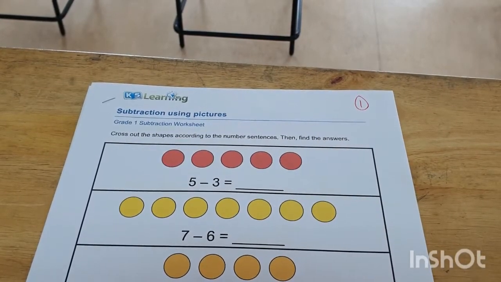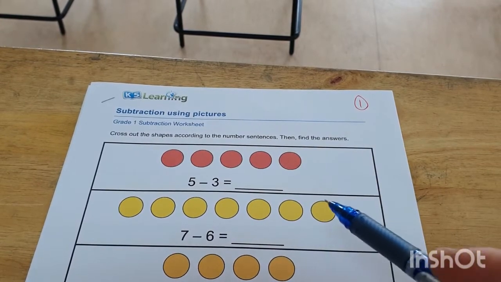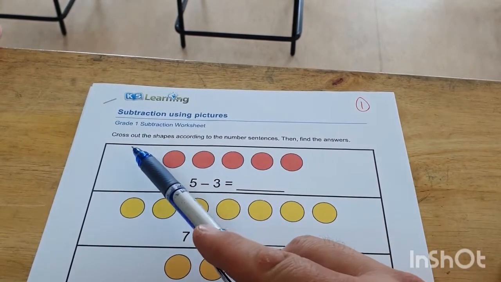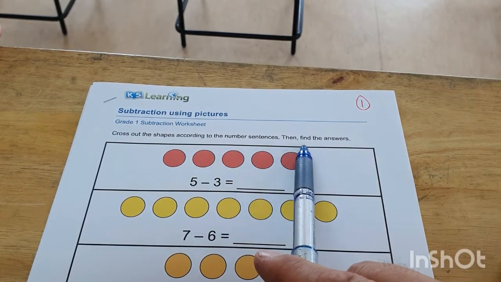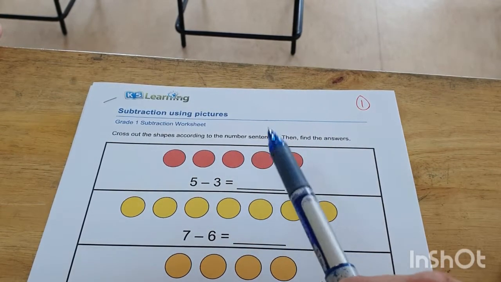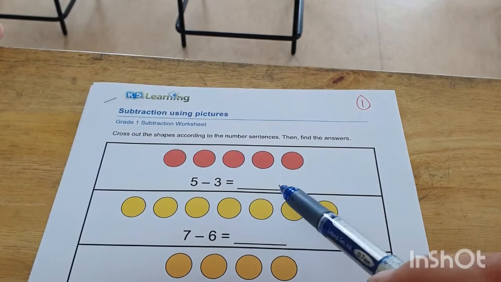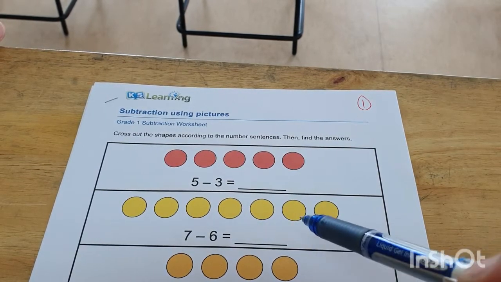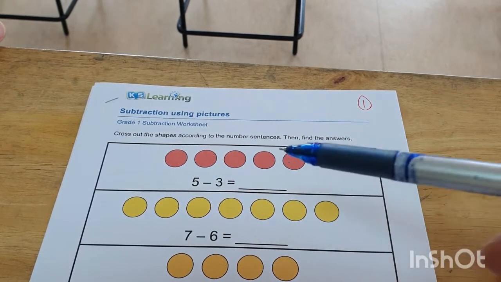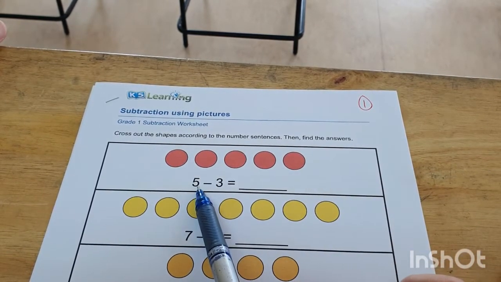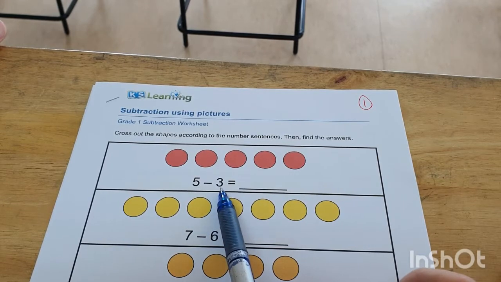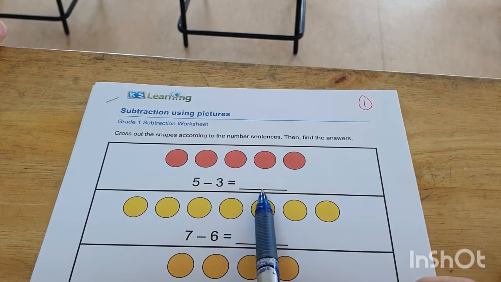Okay, hello again. So the first worksheet: cross out the shapes according to the number sentences, then find the answers. So this is almost like a 10 frame that I just showed you on the board. You have 5, then minus 3, and that equals what?